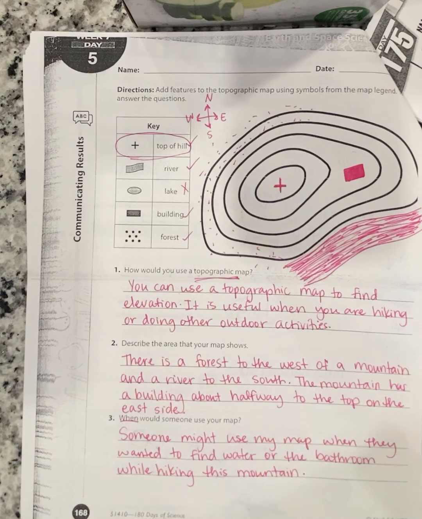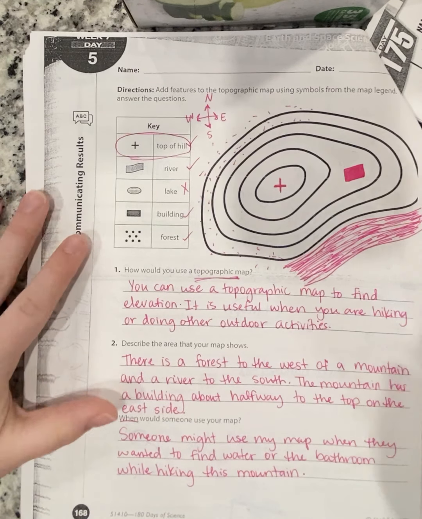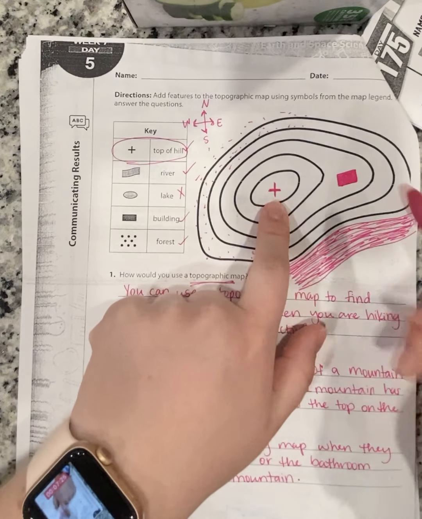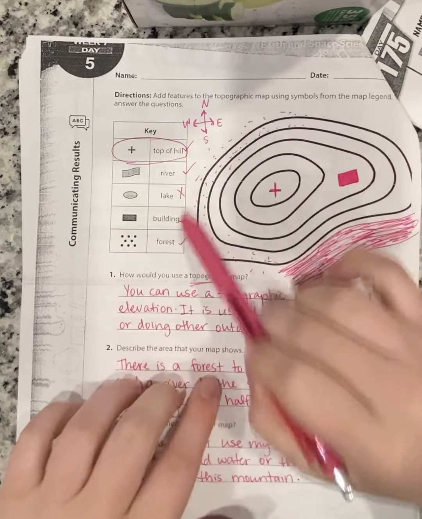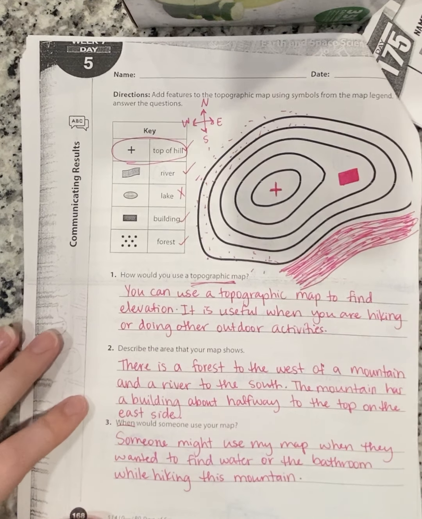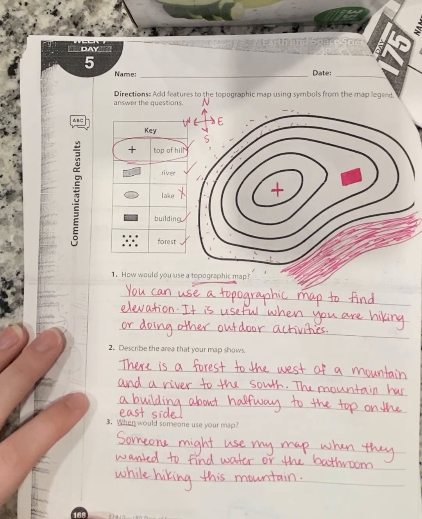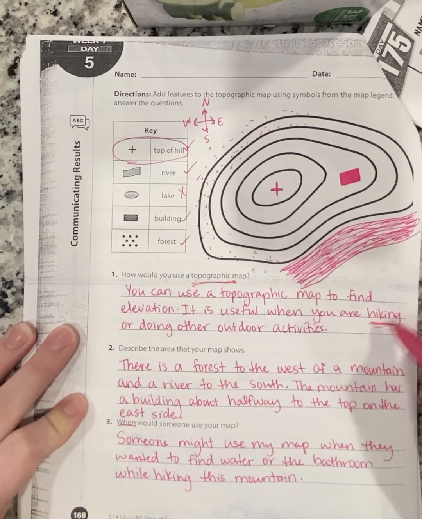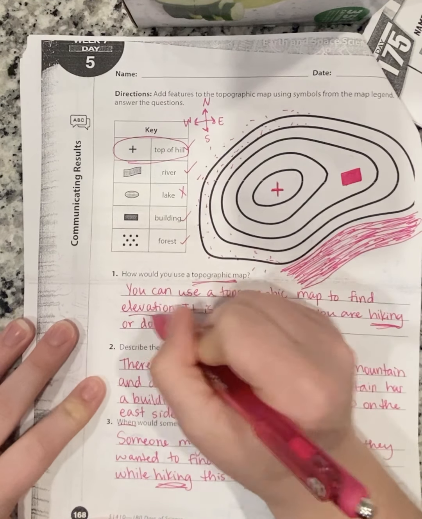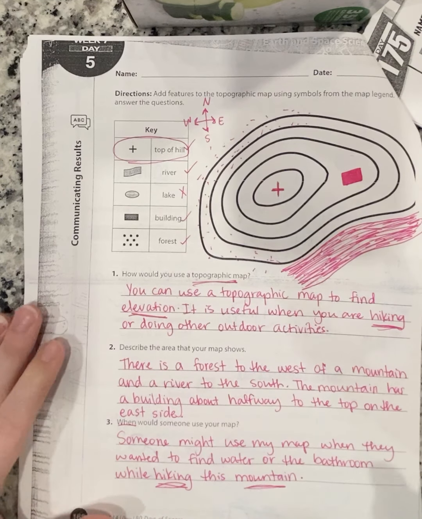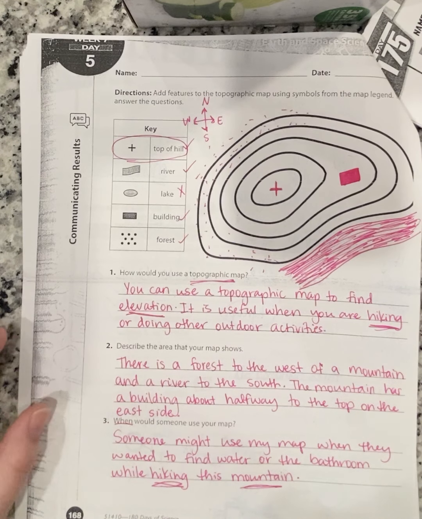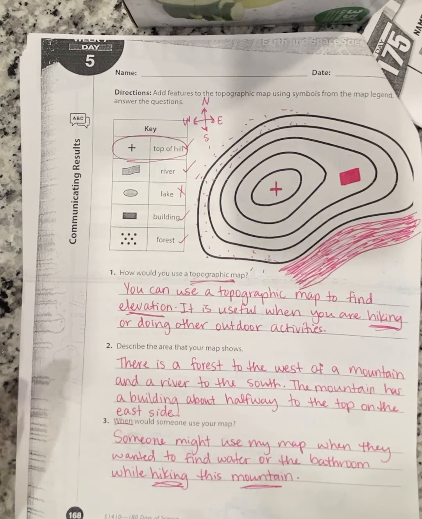Something like that. Okay, just one more reminder that your picture can look different than mine as long as your cross is here at the top and your river is somewhere on the outside of the hill, and your answers will depend on what you drew. But mostly you will use these maps when you're hiking to see about the mountains or the elevation. That is the most important part that you understand. These topographic maps are to help you see elevation, or how high land is based on sea level.